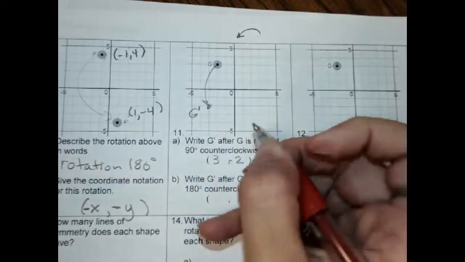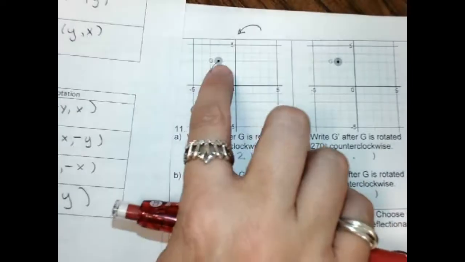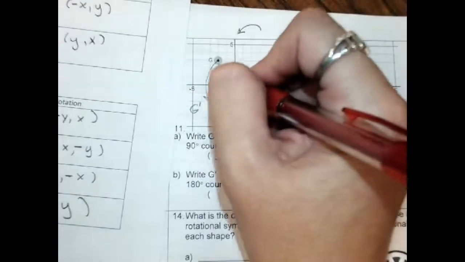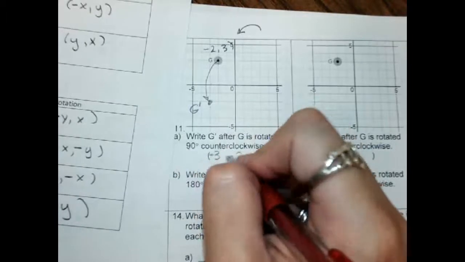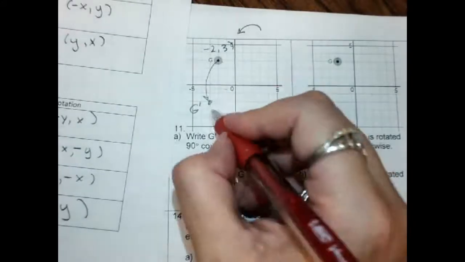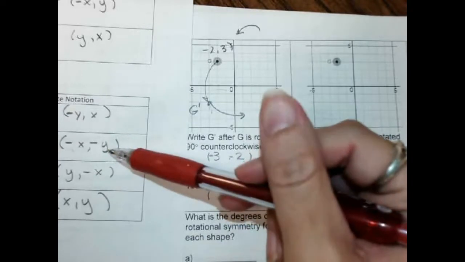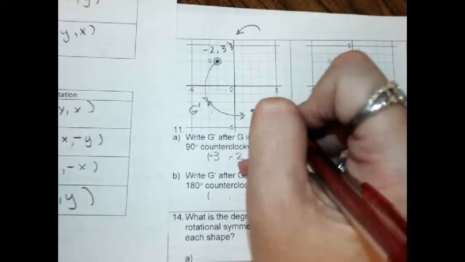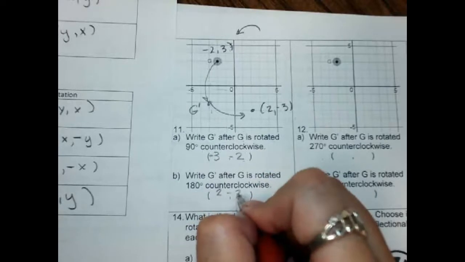And I can also look at my rules. It says when I go 90, I switch the x and the y, and I change the sign of the first one. This was at -2, 3. This is at -3, -2. What if I take G and go 180 degrees? That's going to put it over here, and my rule here is that it stays in the same order, they both just become negative. So this is going to be 2, -3. Both of them change signs, but it stays in the same order.